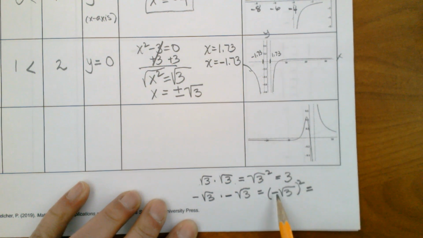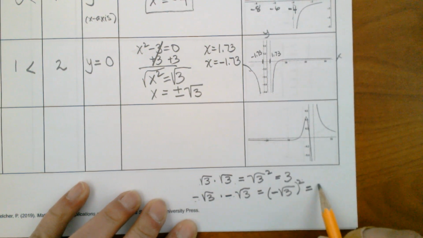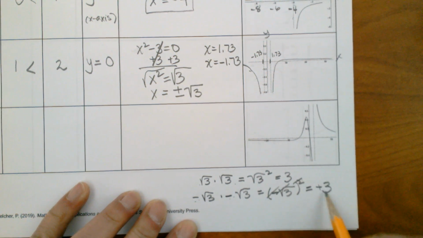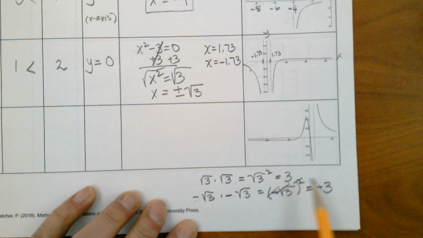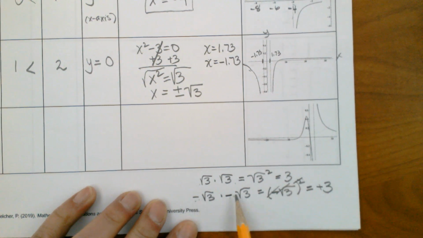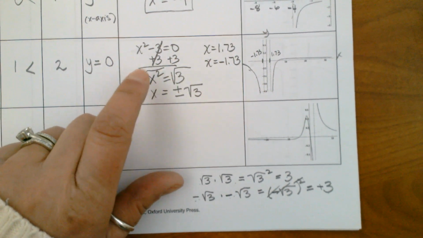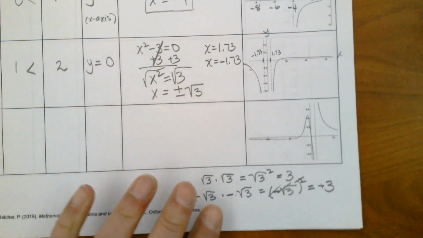Because you are multiplying a negative by itself, it turns to positive as well. Everything kind of drops out and you're left with 3. So we get two answers because when you multiply them, they both come out to be positive 3, and that's what we started with over here. So when you're taking the square root, you need the plus and the minus.